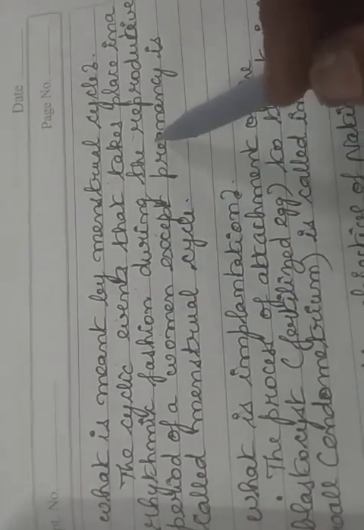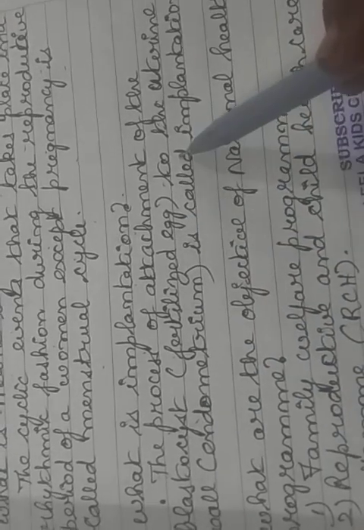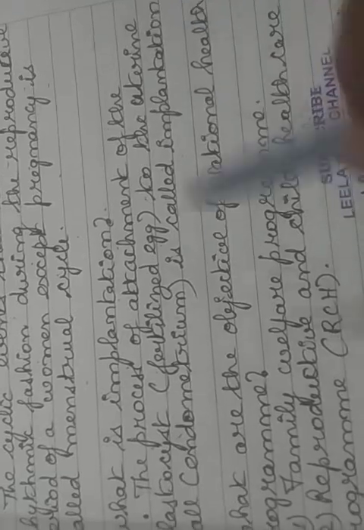What is meant by menstrual cycle? The cyclic events that take place in a rhythmic fashion during the reproductive period of a woman, except pregnancy, is called menstrual cycle. What is implantation? The process of attachment of the blastocyst, that is the fertilized egg, to the uterine wall endometrium is called implantation.